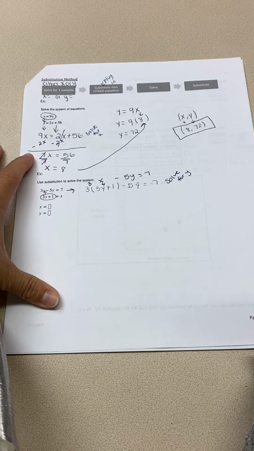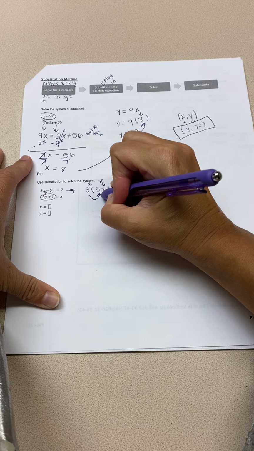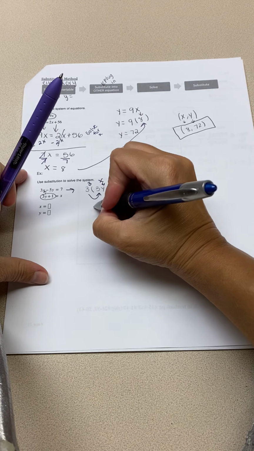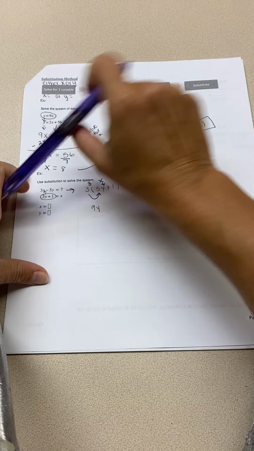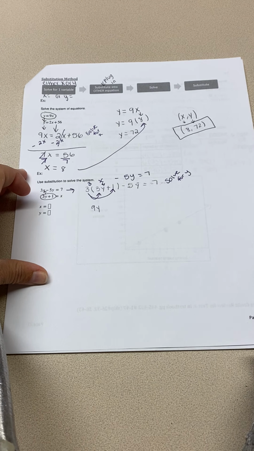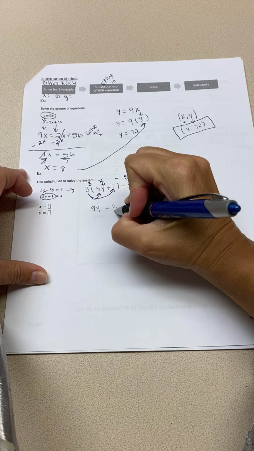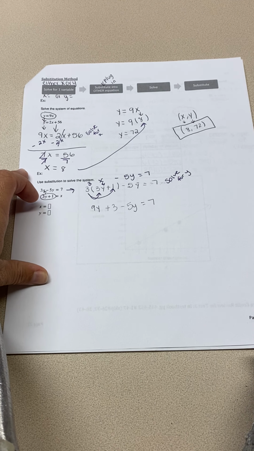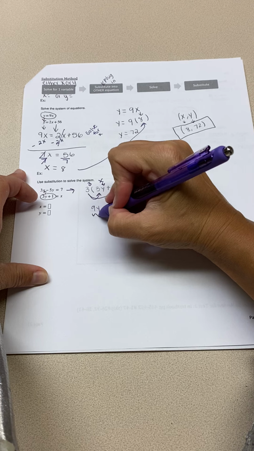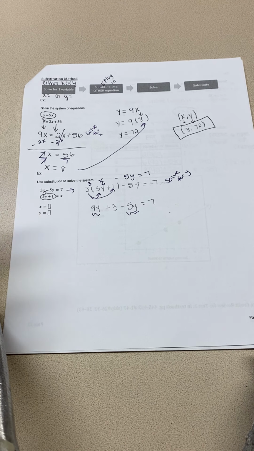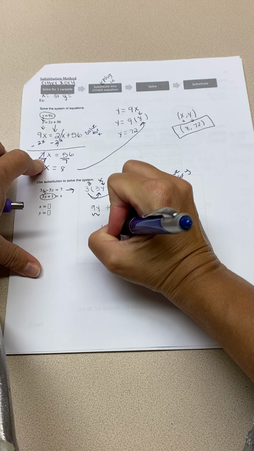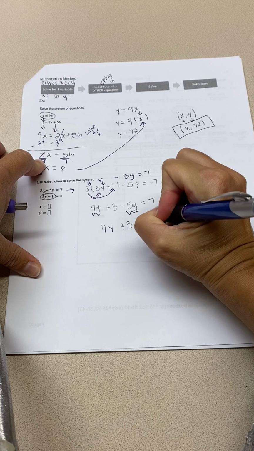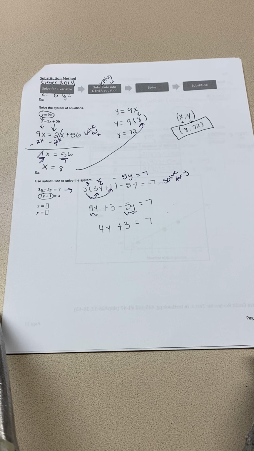So in order to solve this, we're going to first distribute. 3 times 3y will give us 9y. 3 times positive 1 will give us plus 3. Bringing down minus 5y equals 7. Combining like terms, 9y minus 5y will give us 4y plus 3 equals 7.